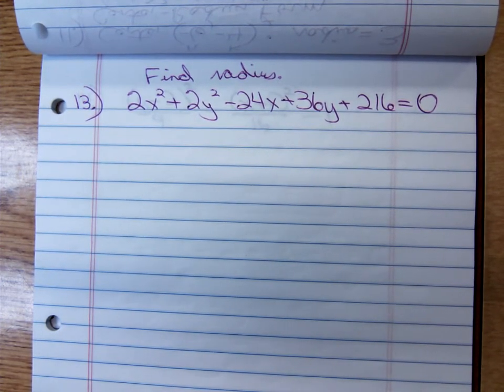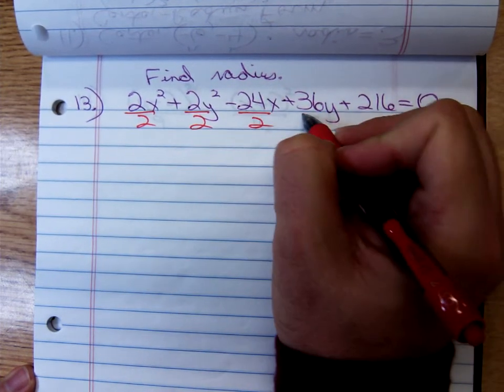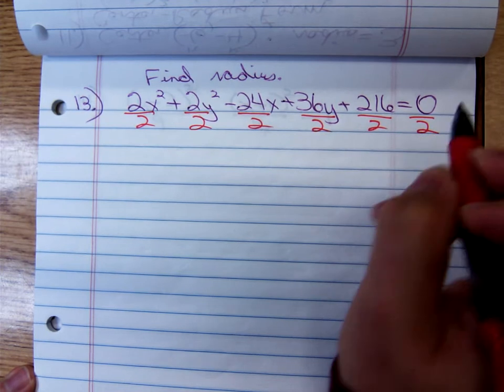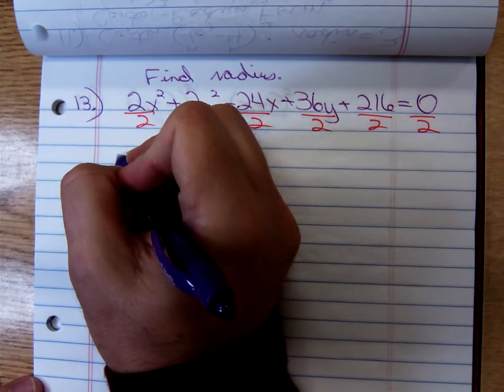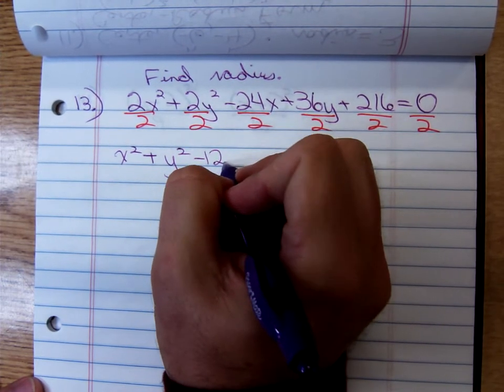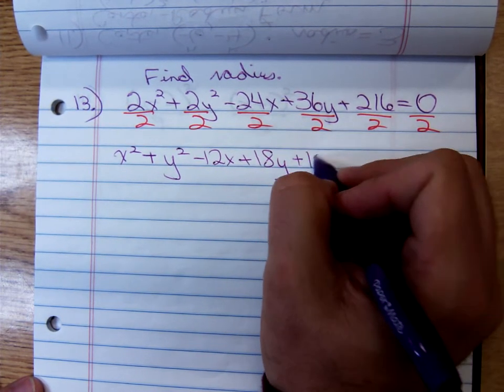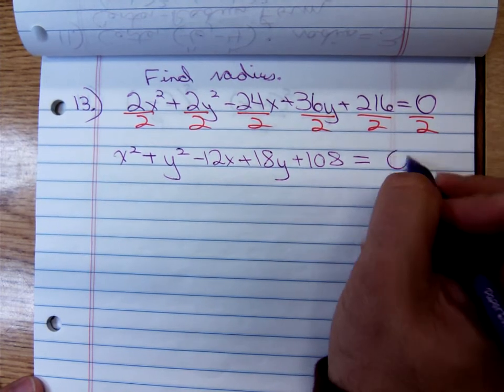So here they're asking us to find the radius, but we still go through the same process that we did when we were trying to find the center. We got to get the equation in center radius form. There's only one correct first step. What is it? Divide by 2. I agree. We need the leading coefficients to be 1. The coefficient of x squared and y squared needs to be 1. That gives me a 1x squared plus 1y squared minus 12x plus an 18y plus a 108 equals 0 divided by 2 is 0.